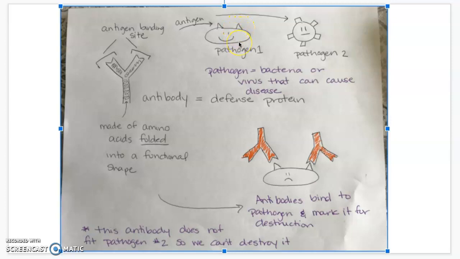So you can see here I have two different pathogens, pathogen 1 and pathogen 2. A pathogen is any sort of bacteria or virus that can cause some sort of disease. Our immune system is going to hopefully learn what those are and build these antibodies. If it's seen the pathogen before, it already has memory for those antibodies. If it hasn't seen the pathogen, it's going to take a while for our body to figure that out.